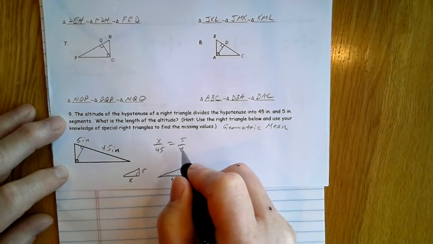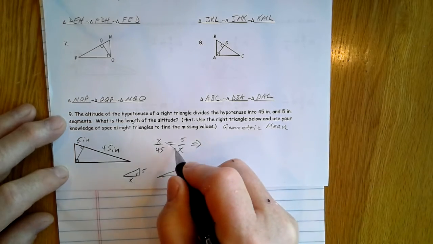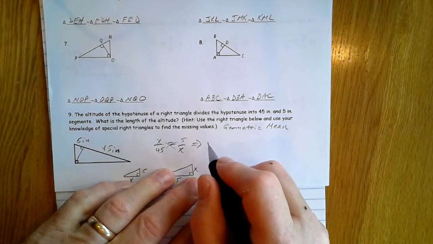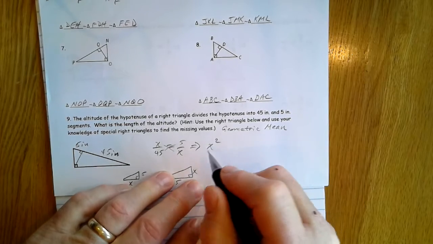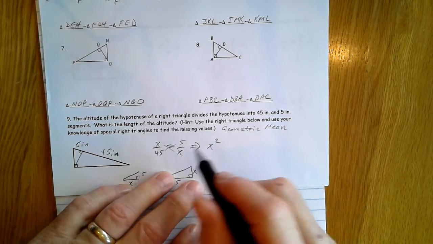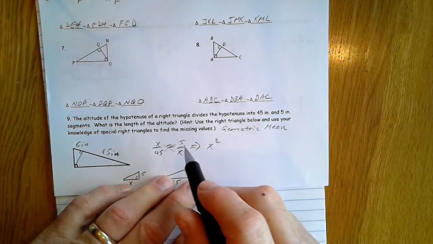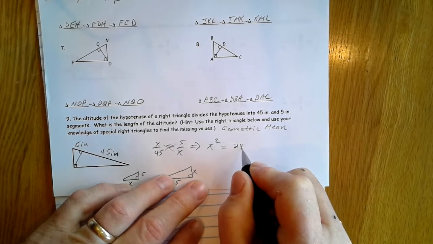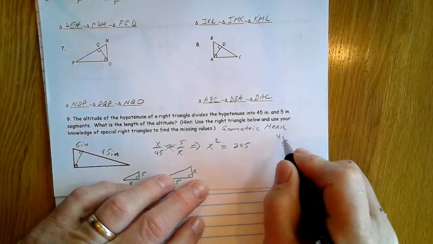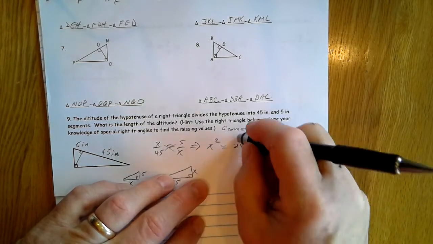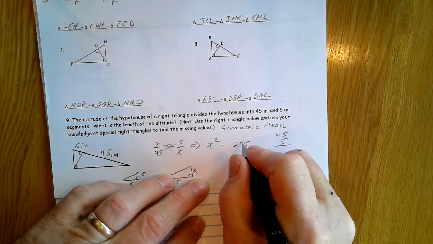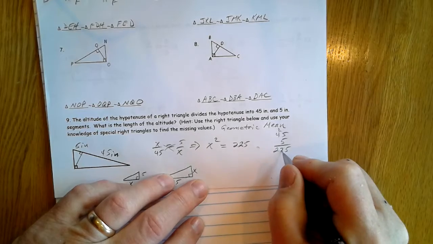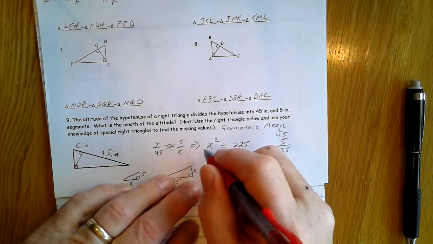And that ends up, if we cross multiply, we get x squared and then 5 times 45. 5 times 50 is 250, so this becomes 225. Boy, it's a little early. 5 times 45: 5, carry the 2, 22, 225. That's better. So to solve for x squared, I'm going to take the square root.